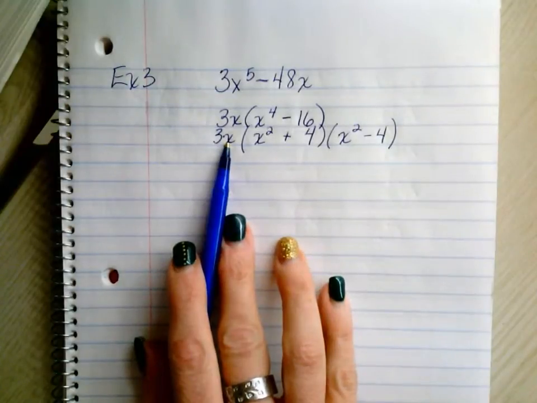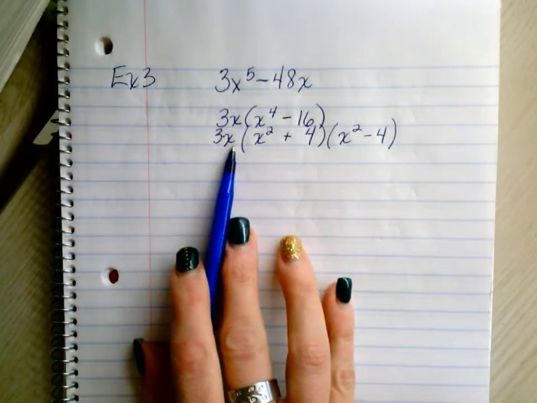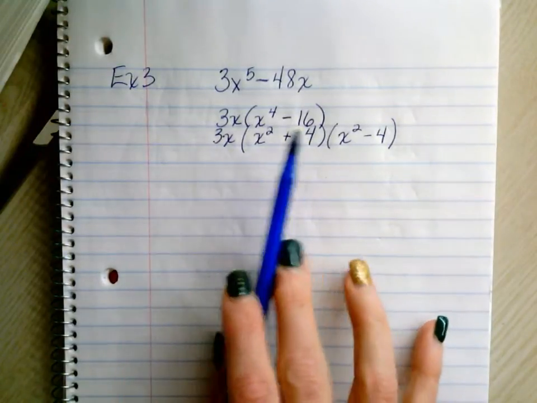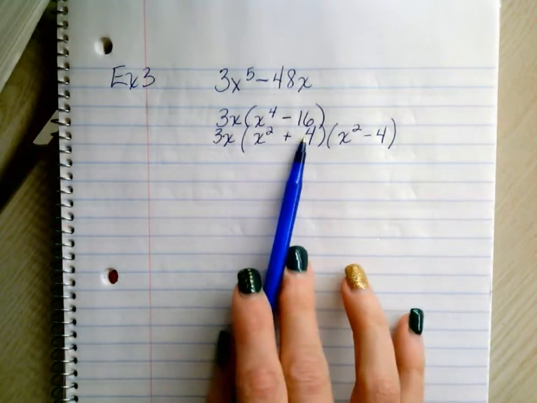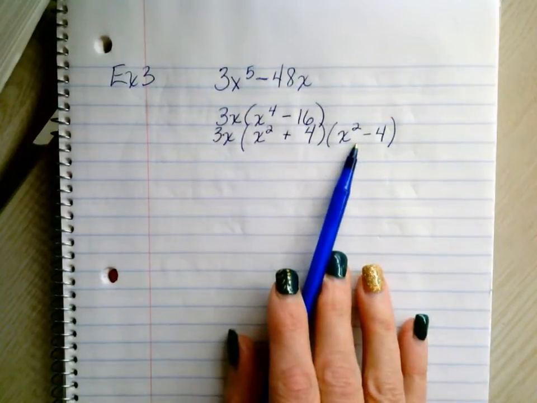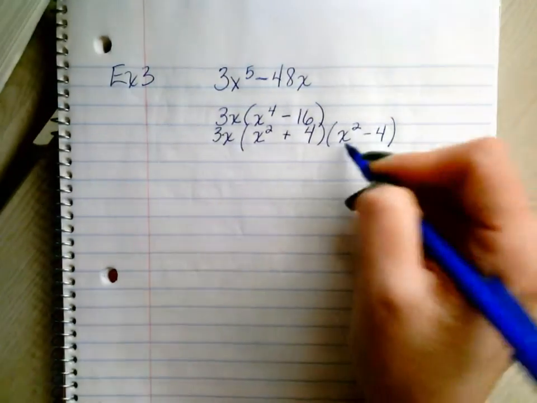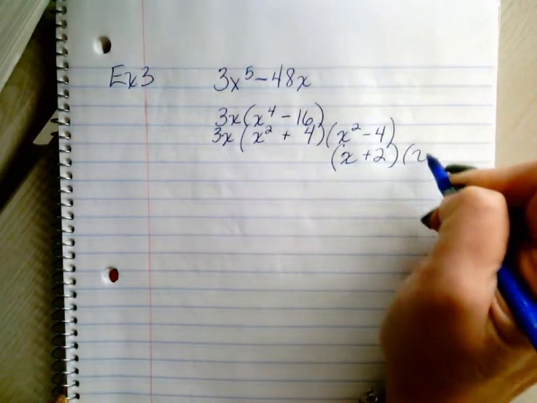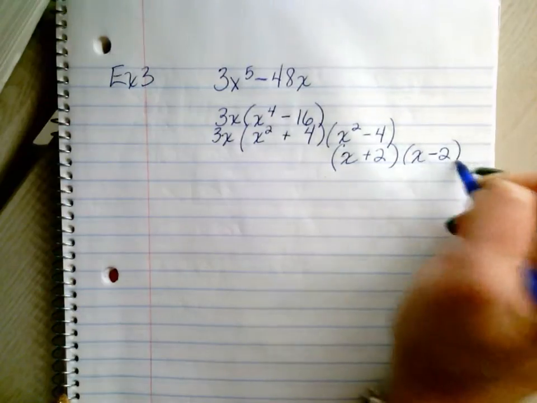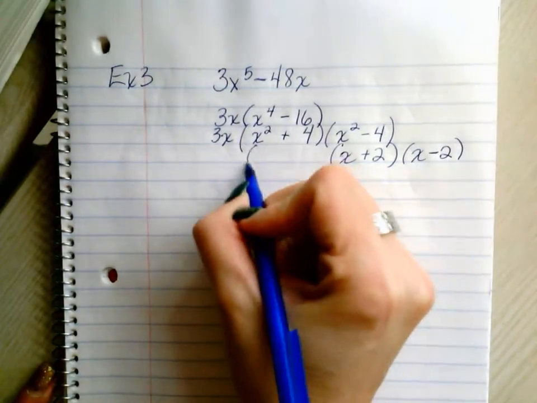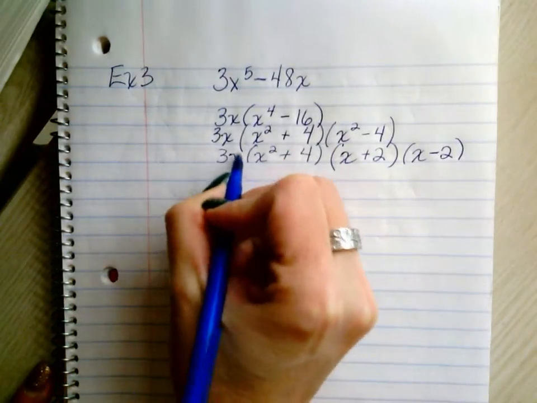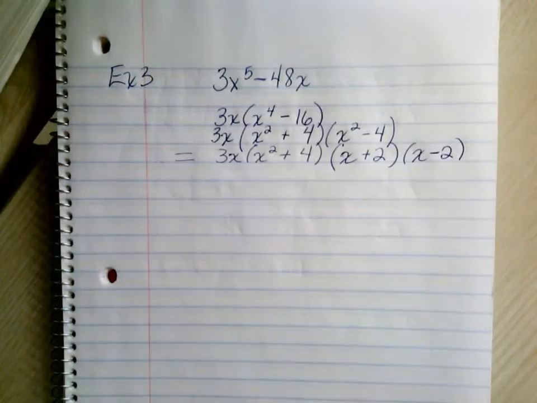Can this be factored further? No, 3 times x. There's nothing else you can do. Is this a trinomial? No. Is this the difference of squares? No. Is that? So that becomes the square root plus the square root and the square root minus the square root. Bring down the stuff from above. And you have a fully factored version of that.